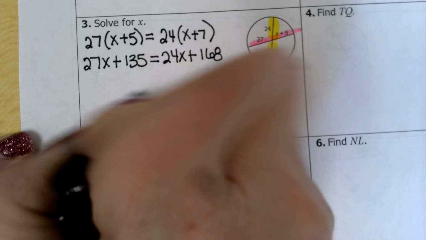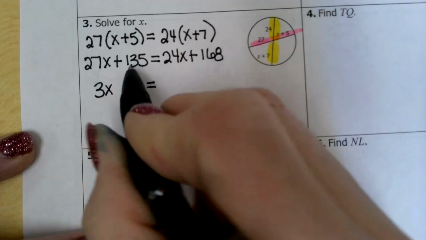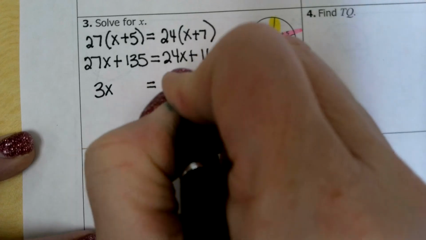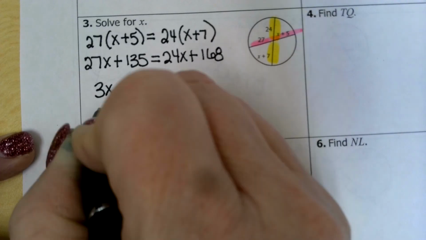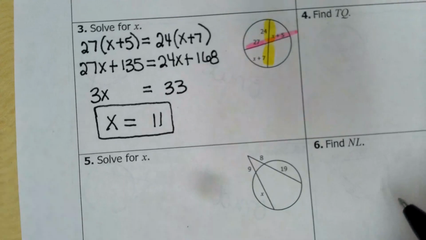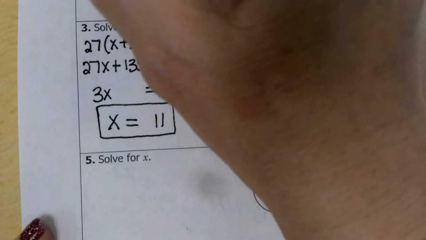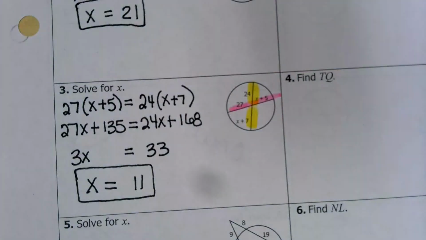So if I subtract, that's going to give me 3x over here on the left. And if I subtract 135, that's going to give me 33 over here. And then I would get x equals 11. So aside from setting up the problems, the algebra you should have no trouble with.